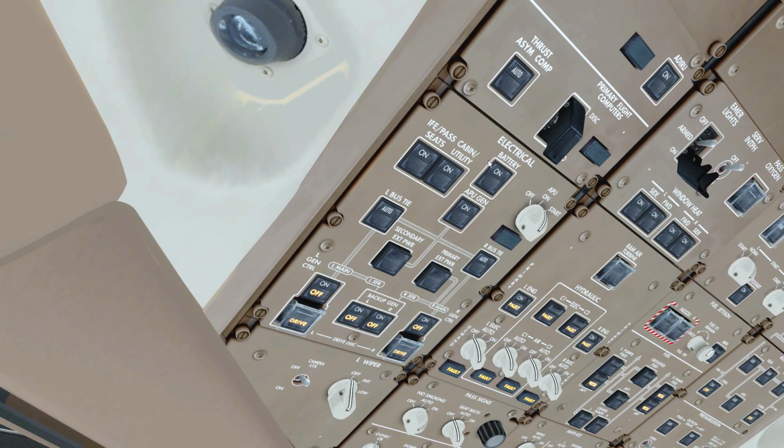Then we have the electrical panel. We just turn on the battery, of course. Right here we have the in-flight entertainment system and passenger cabin utility switches, basically providing power to the cabin and all its systems, so you make sure you have those switches on. The APU generator was already on, so as soon as the APU was started up, the APU generator is now supplying electrical power to the systems of the aircraft.